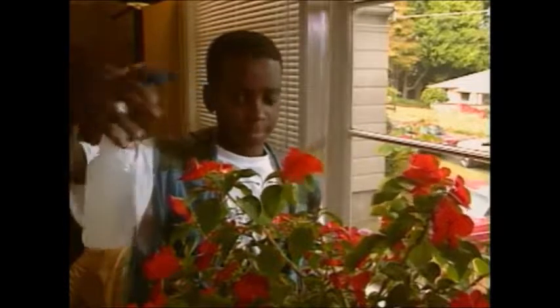Plants use sunlight and water and carbon dioxide gas, which we breathe out, to make oxygen gas, which we breathe in.